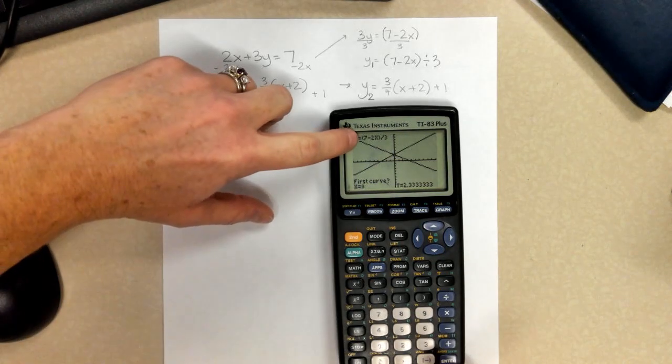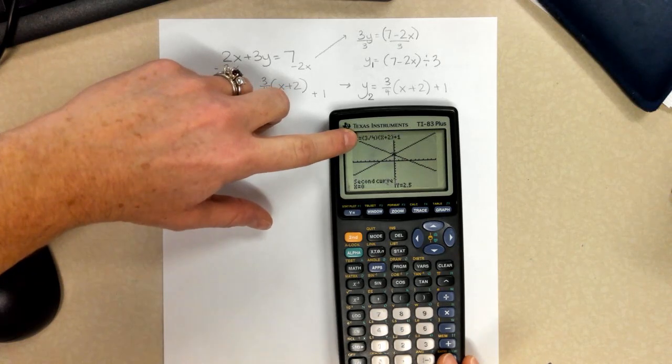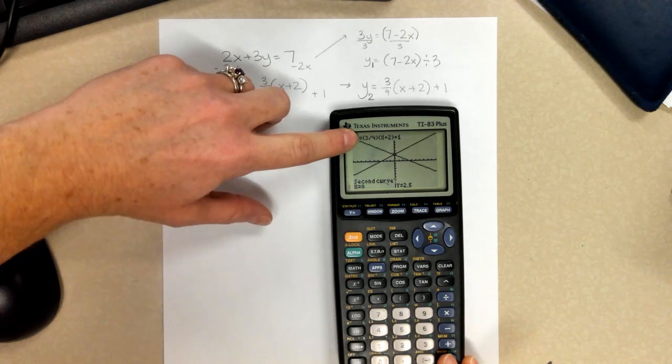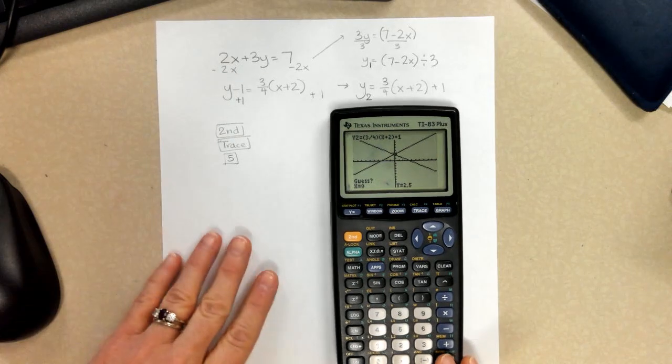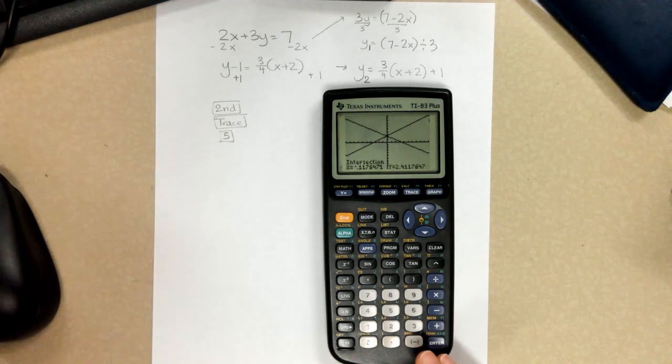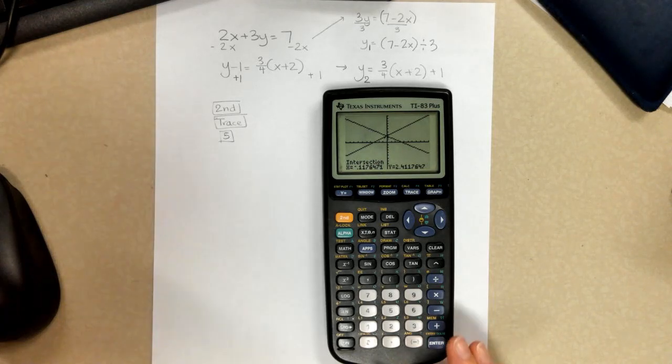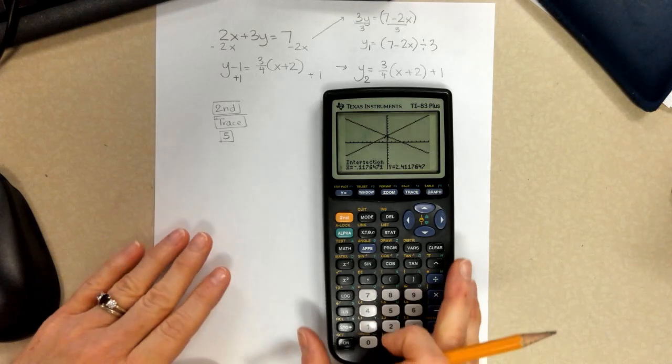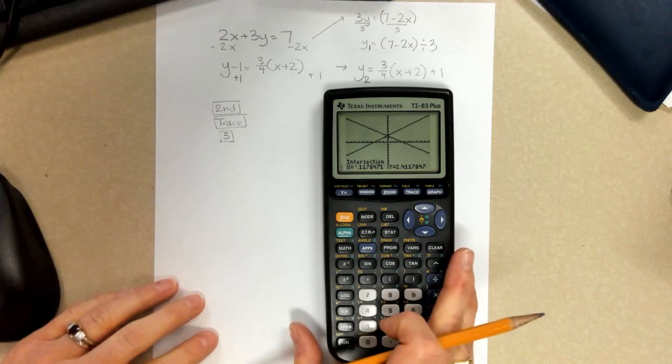Is this the first equation you want to use? Yep. Press enter. Is that the second equation? Yep. Press enter. Do you want to guess? Nope. Press enter. And it gives us a really messy solution. Good thing we weren't doing elimination method to find that. That would have been very uncomfortable, wouldn't it?